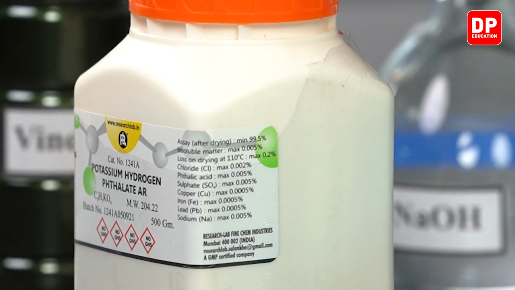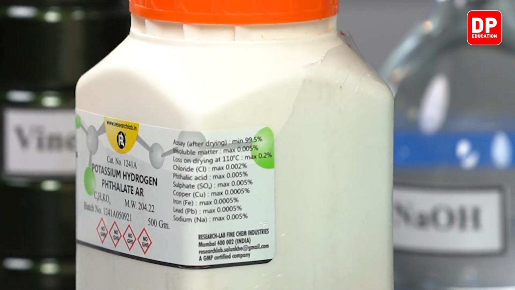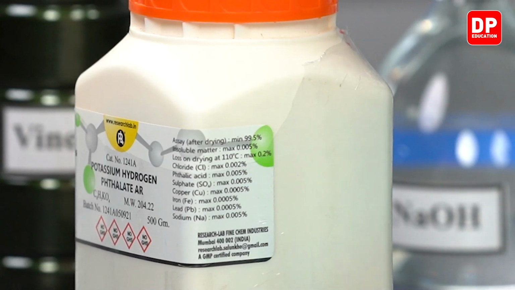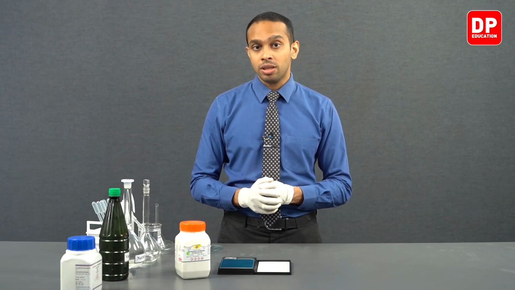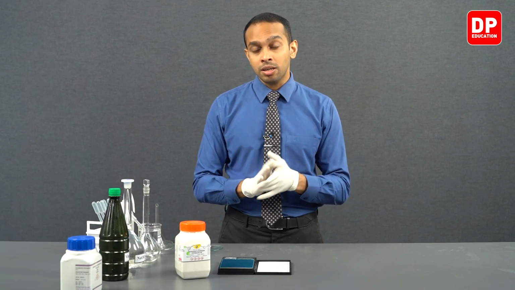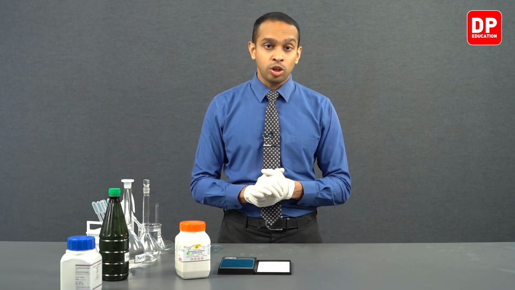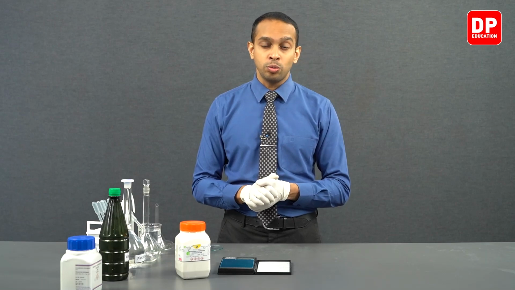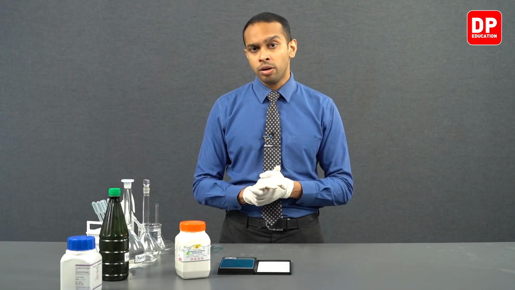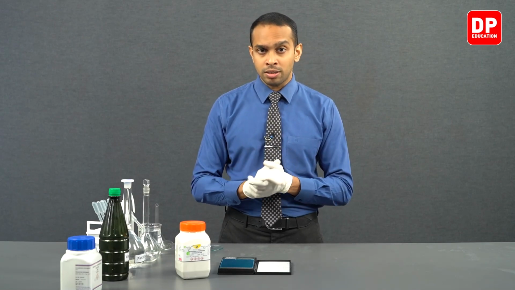So using these values, you will be able to calculate the exact mass of potassium hydrogen thalate that you will be needing to prepare a 0.2 moles per decimeter cube solution of potassium hydrogen thalate.